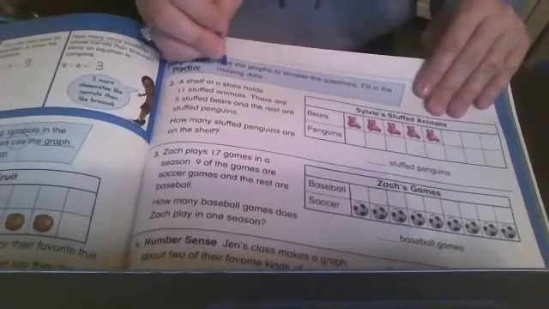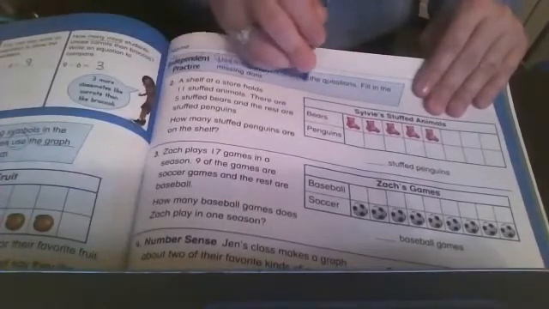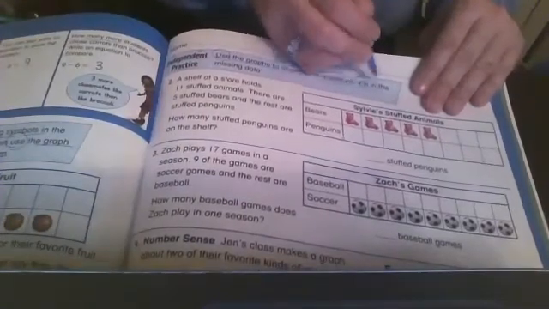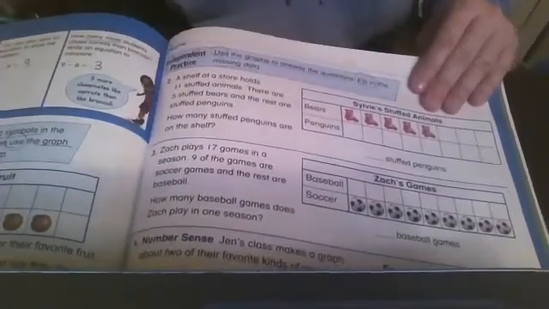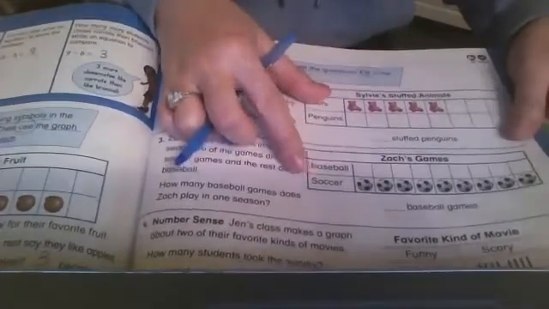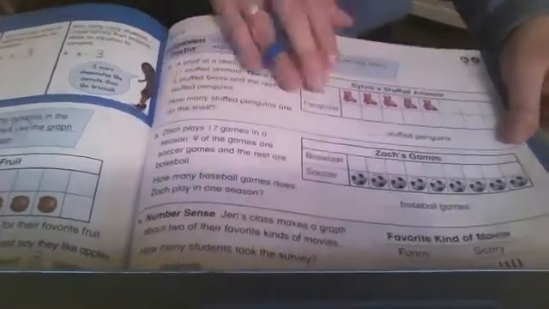Okay. All right, let's go ahead and take a look then at the independent practice. The directions, again, are going to ask you to use the graphs to answer the questions and to fill in the missing data. Okay, so the picture graphs are not complete as they are. You're going to need to fill in the additional information.